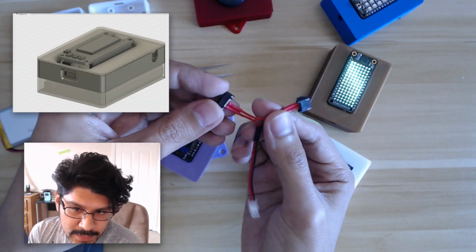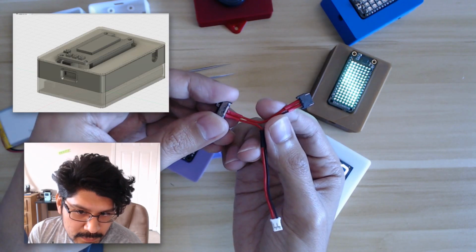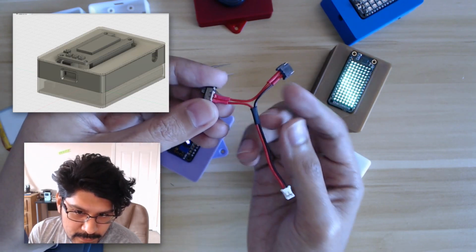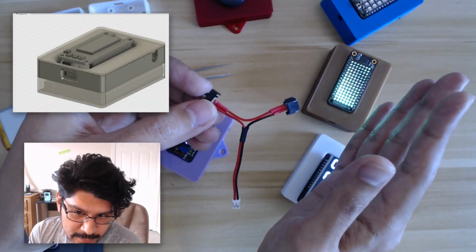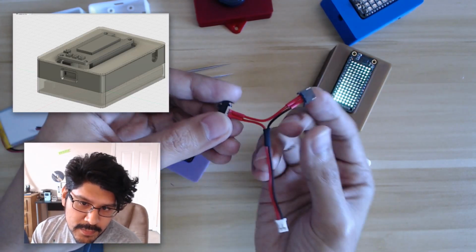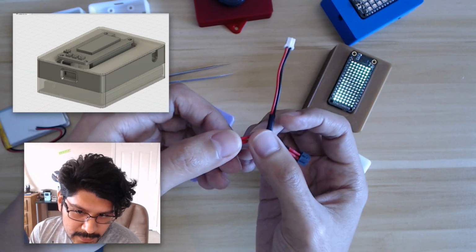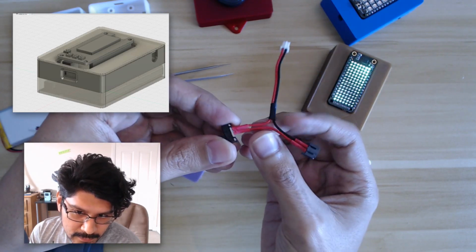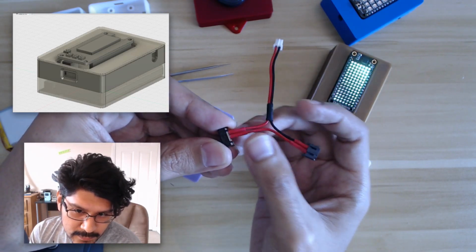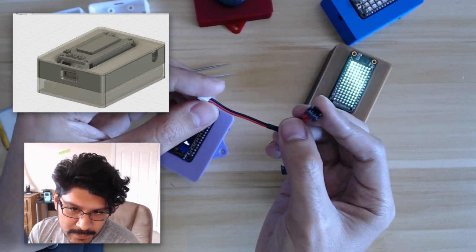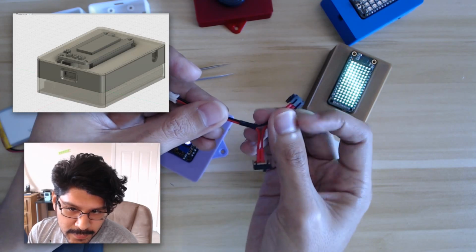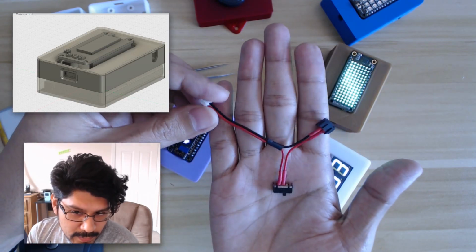This little component here is something that we use a lot in our projects, and it's just a way to get a slide switch in between a battery and the feather board. So this is an assembly that does not come like this. I hand soldered this and cut the wires and measured it out like this. So you kind of have to build this thing. It does require quite a few steps.